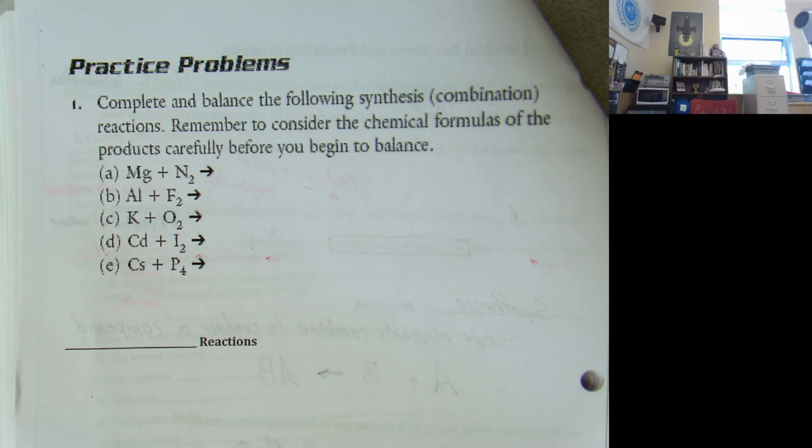You swap and drop, so we need charges. Magnesium has a charge of +2. Nitrogen has a charge of -3. So swap and drop. Mg3N2. So that's the product that forms with magnesium and nitrogen. The only thing I'm doing is changing how it's written. Instead of just giving you Mg3N2, I'm writing it like this, so it means the exact same thing.